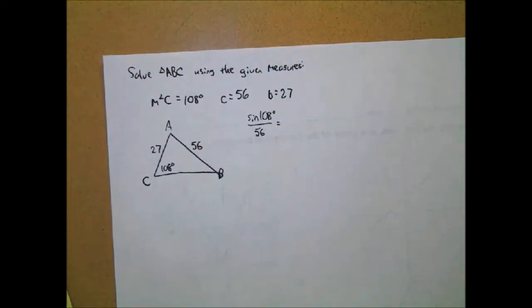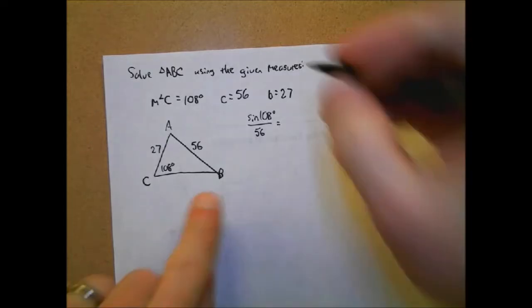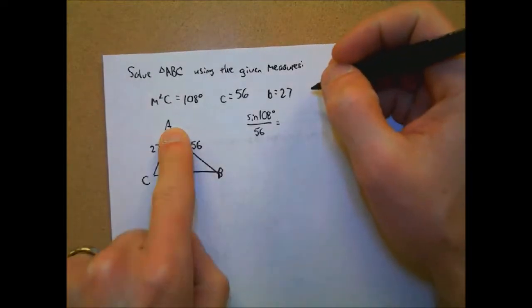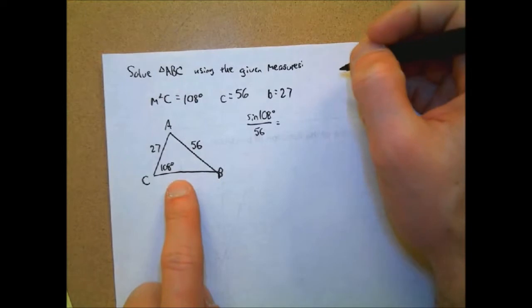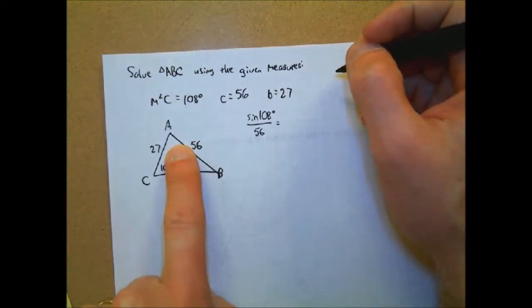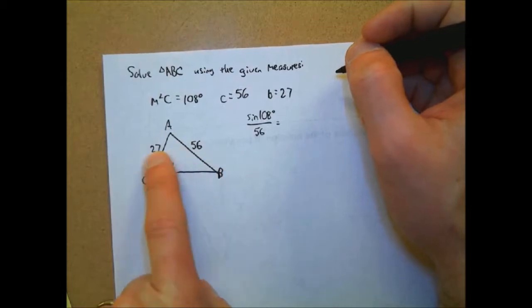We have to find angle B, right? That's the only thing we can do here. We have no way of figuring out what side A is just yet, and therefore we can't figure out angle A either. The only piece of information we have is little b, and that will help us find angle B.